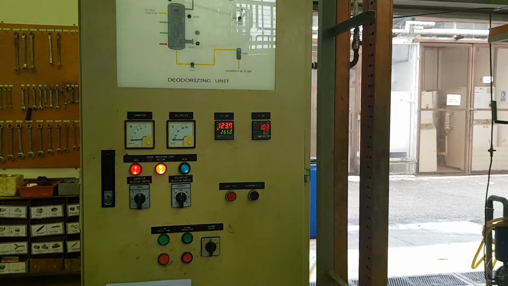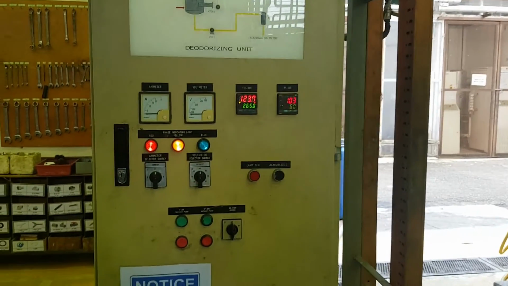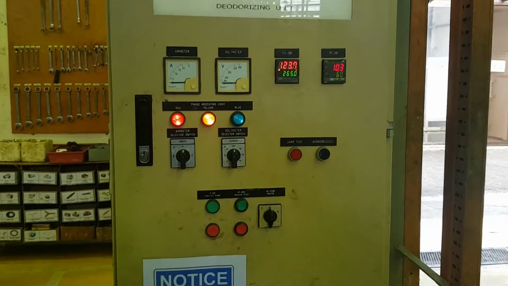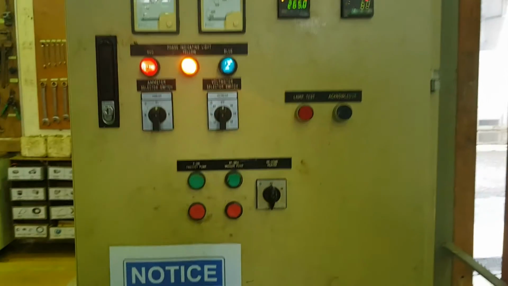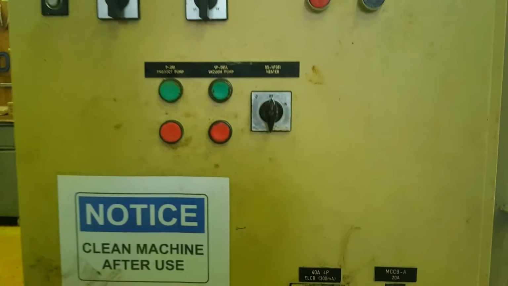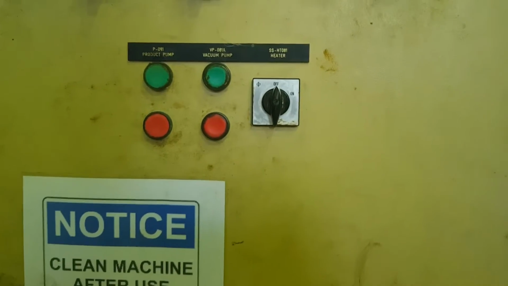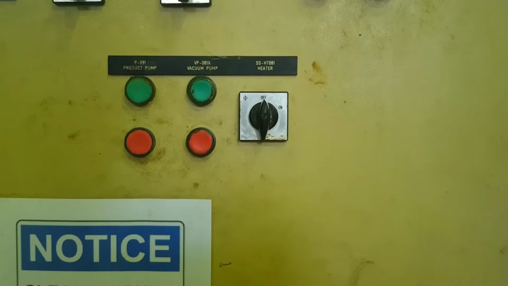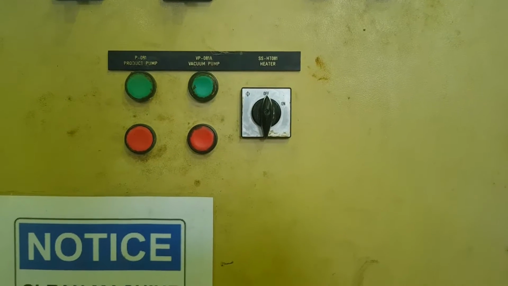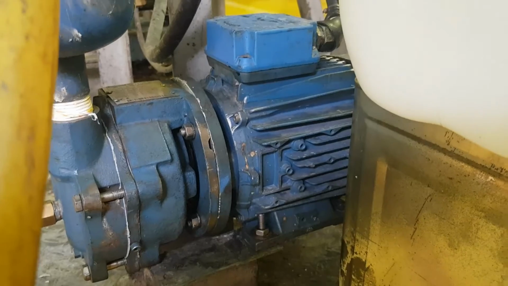So this is the main control panel where the product pump and the vacuum pump can be altered, mainly the temperature and the pressure, and we can also see the voltmeter and the ammeter where the current and the voltage can also be changed for this process.